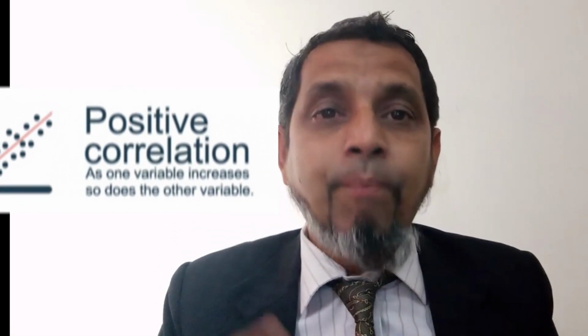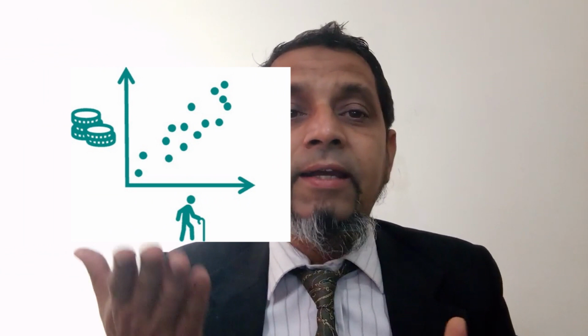Point number 1, positive correlation. When the values of two variables move in the same direction so that an increase or decrease in the value of one variable is followed by an increase or decrease in the value of the other variable, it is called the positive correlation. Like increase in a salary, improve the standard of living.